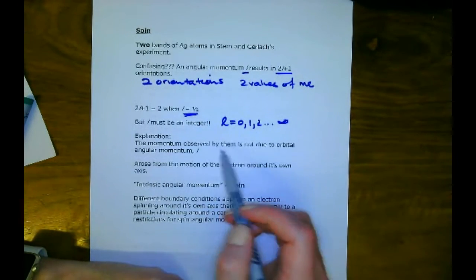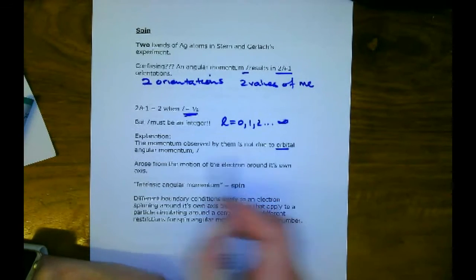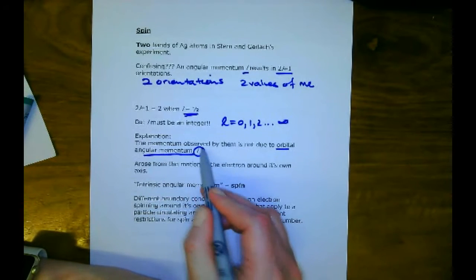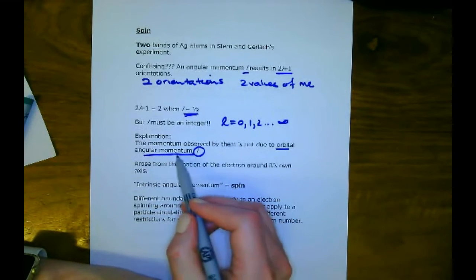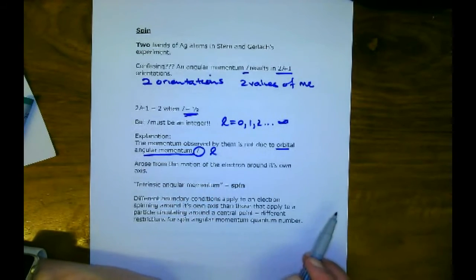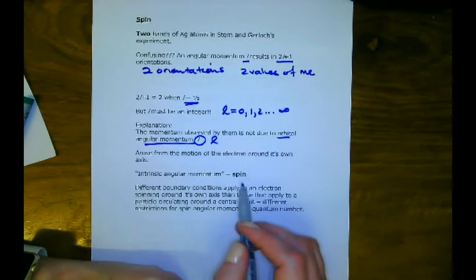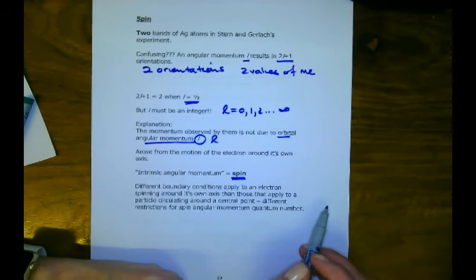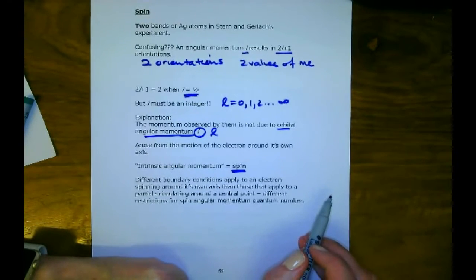So what they actually observed was not the orbital angular momentum given by the quantum number L. What they observed was what we call intrinsic angular momentum, or spin, of this electron.